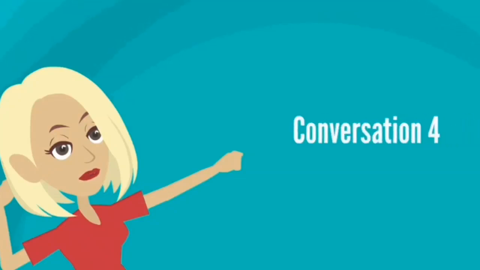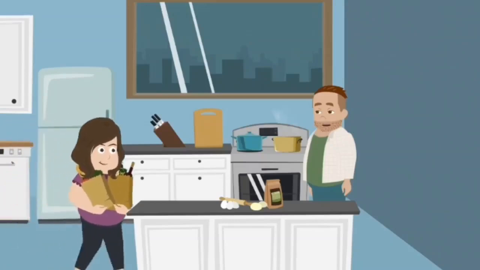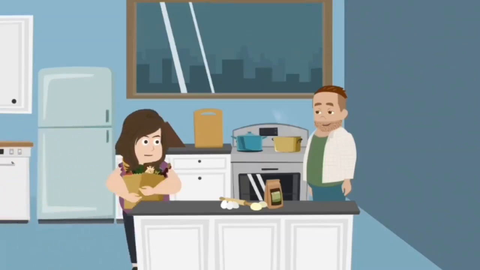Conversation 4. How much honey do we have? Not much, but some. How many bananas? We have a few, I think. Why? I want to make a sandwich. With bananas and honey?